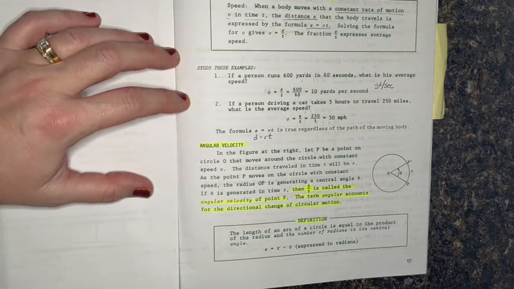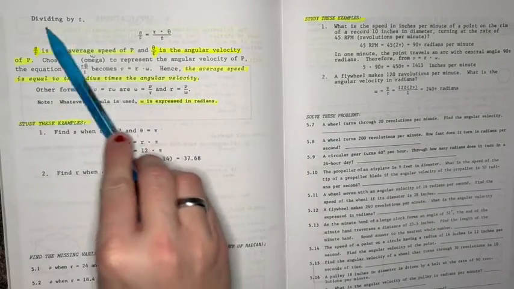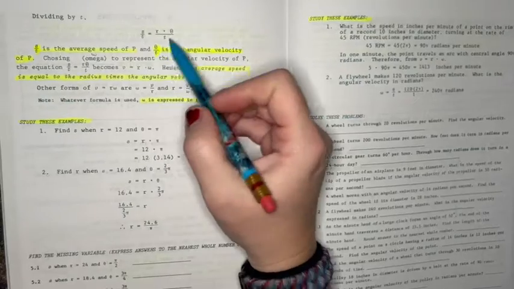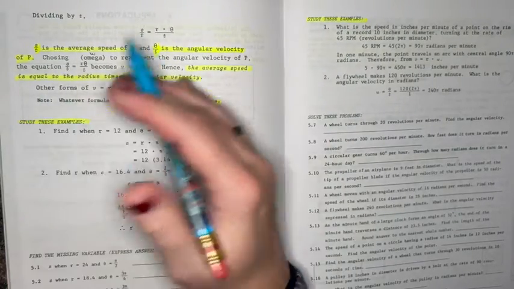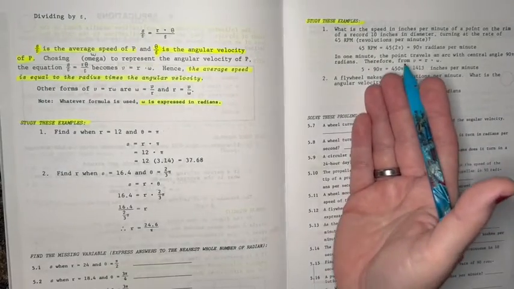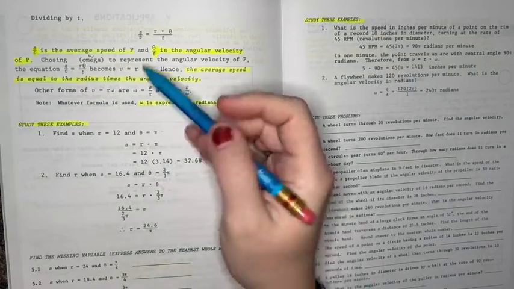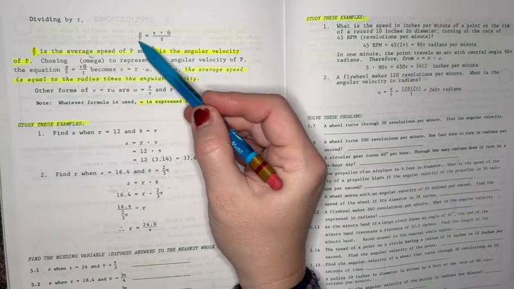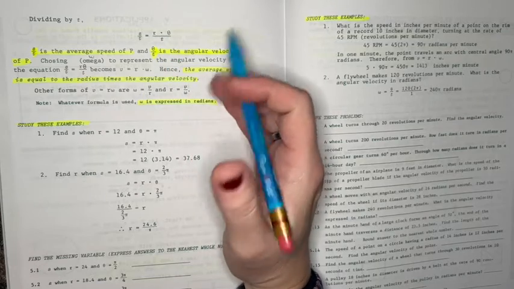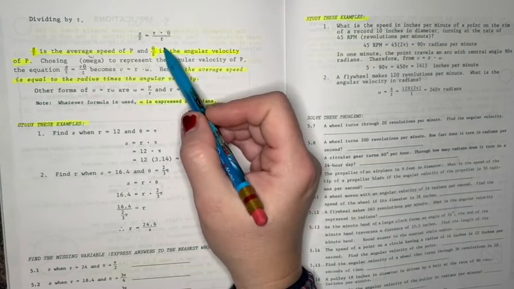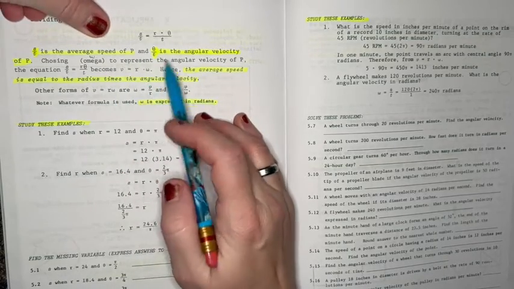Let's turn the page. Looking at the top of page 18, it says dividing by t out of nowhere, but remember that S over t, which we studied a minute ago, is the average speed, right? It's the distance over time. Rate equals distance divided by time. That is what this represents. So the rate is equal to the radius times theta, the measure of the angle, divided by time. So S over t is the average speed of P.